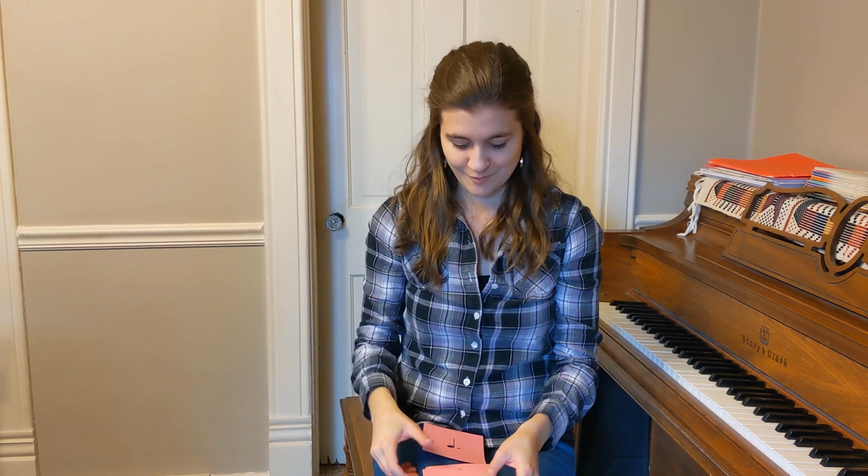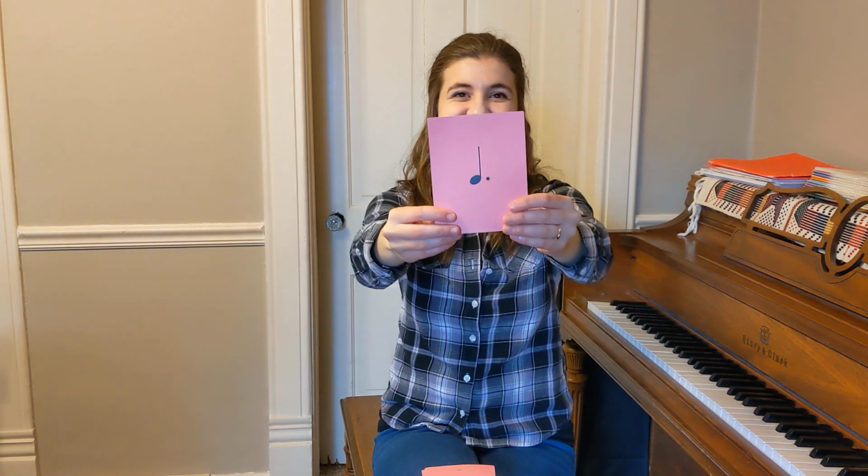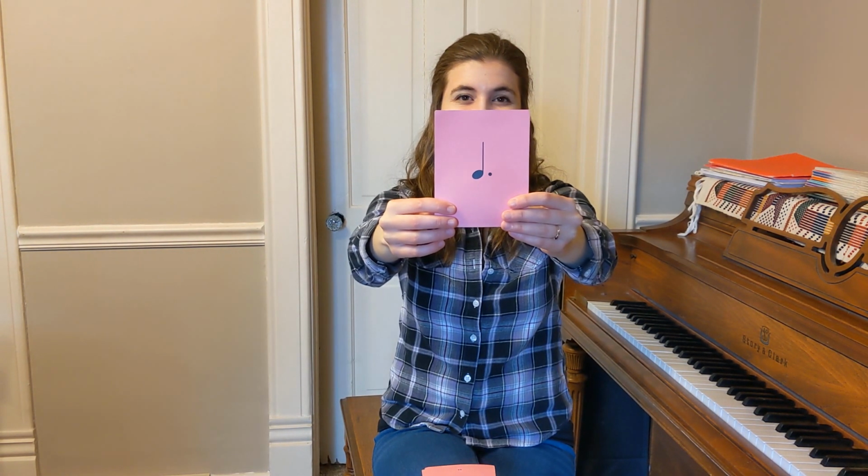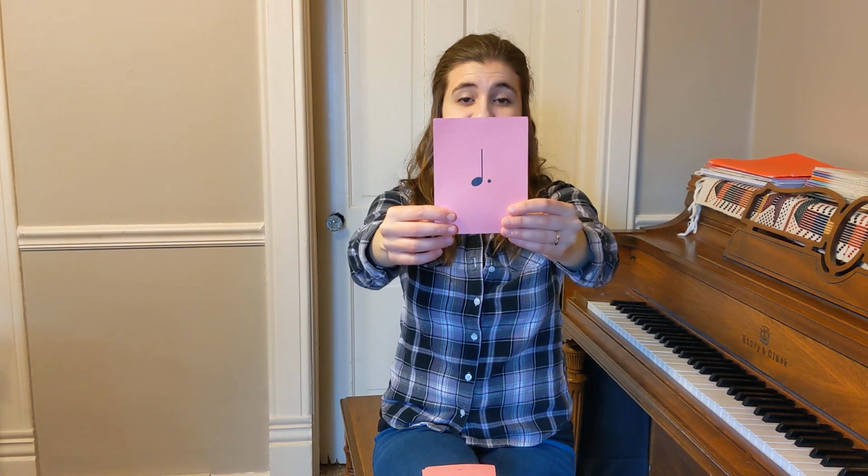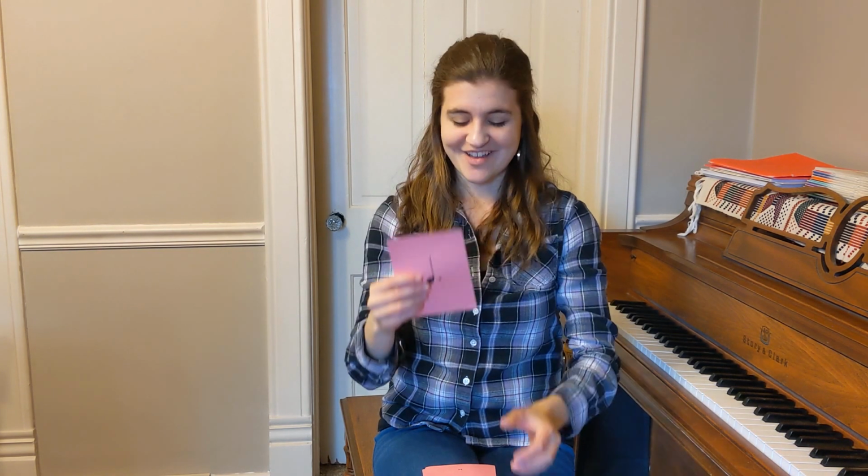This is a time signature, 3/4, 3 beats per measure. And one more right now. This is a dotted ta, 1.5 beats. All right, my friends, very good job.